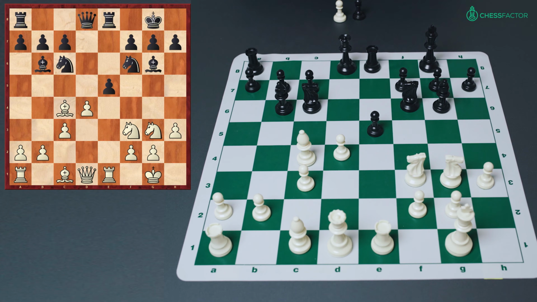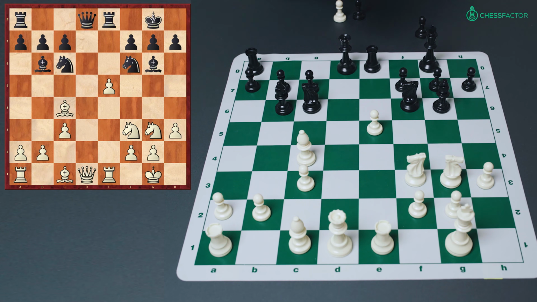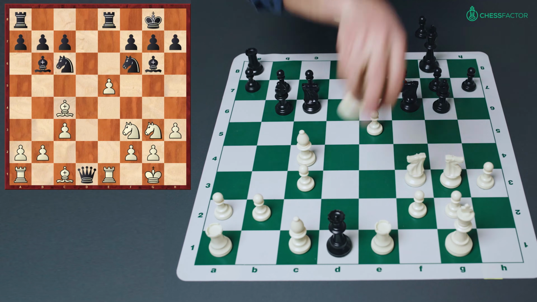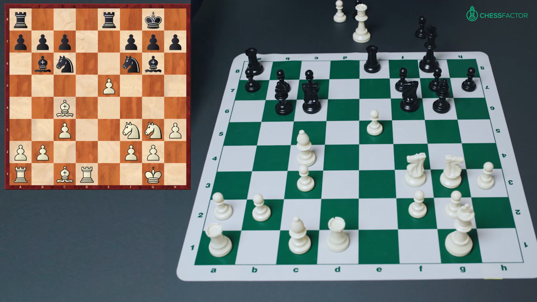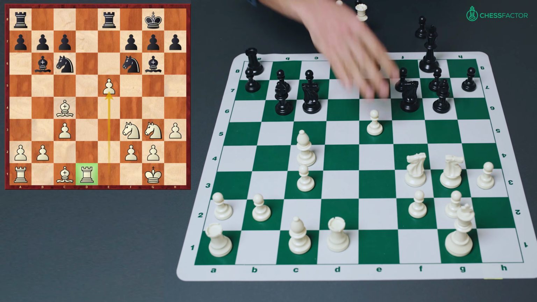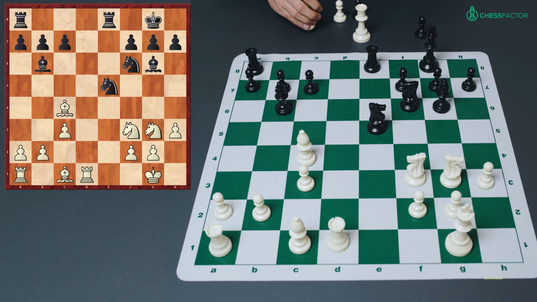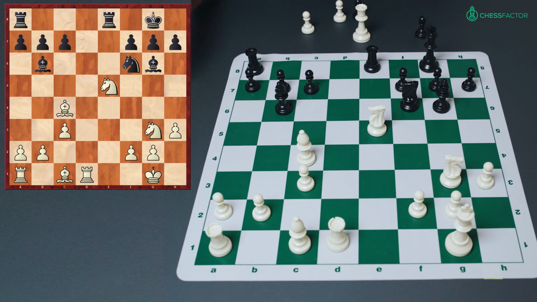Now, after knight f6, white took on e5, and black captured queen takes queen, intermezzo, rook takes queen, and now we see that the rook is no longer defending the e5 pawn, so knight takes e5 can be played. Knight takes e5 was played by Anand, and with this move, Vishy Anand with the white pieces offered a draw.